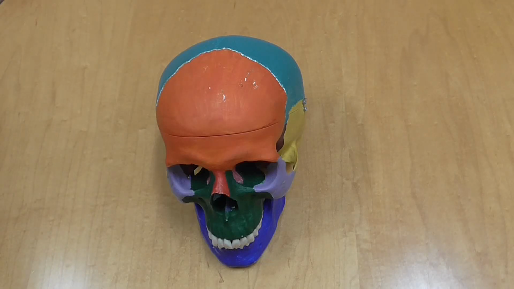Bones of the skull. There are going to be two videos on bones of the skull. This one is going to be with the colored skull, and then another one is going to be with a skull that doesn't have the color coating on it. So this is the skull bones colored version.